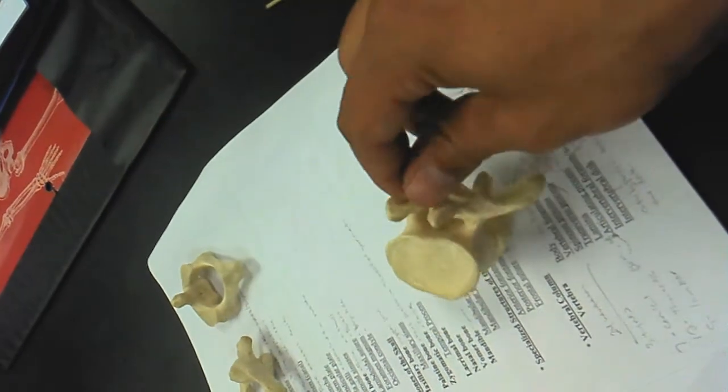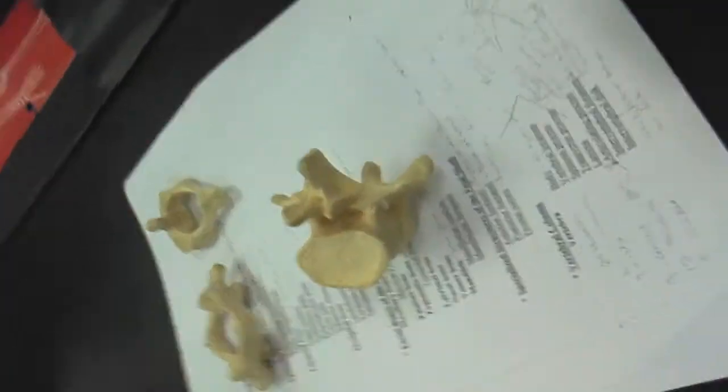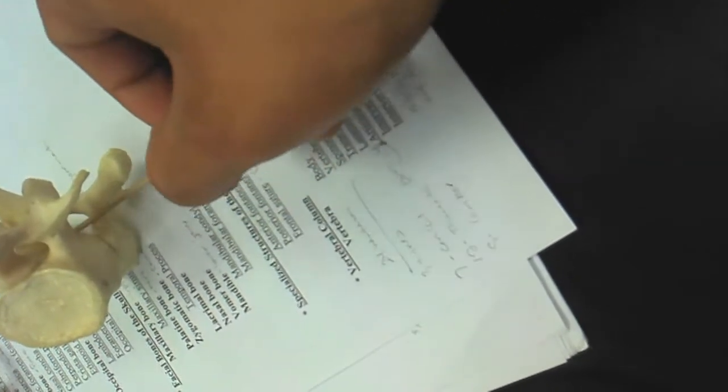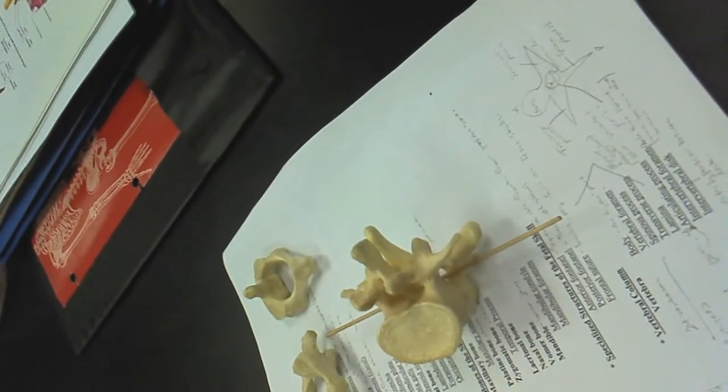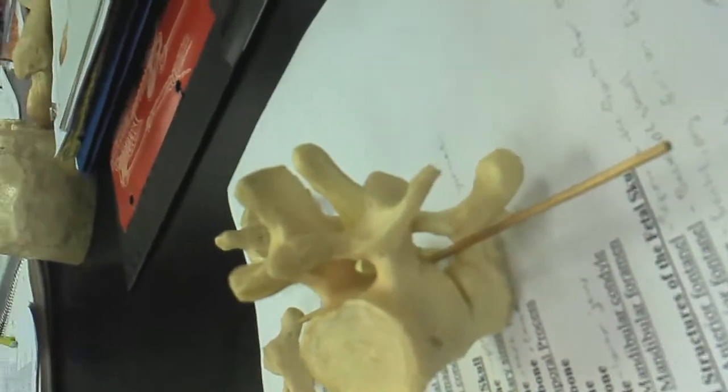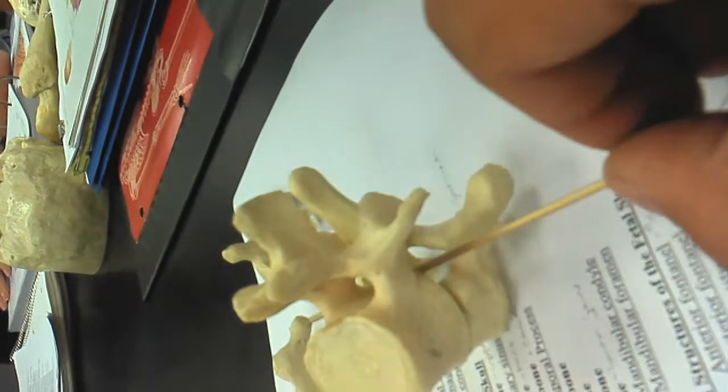And there was a hole in between each foramen. So there would be something like that. Intervertebral foramen, otherwise the intervertebral hole between each foramen.